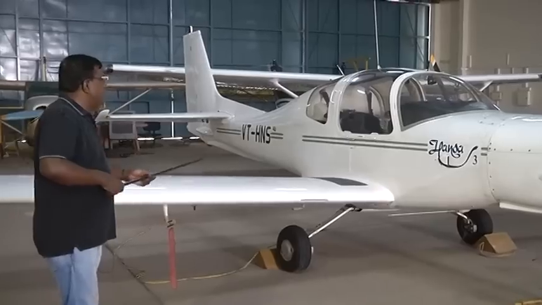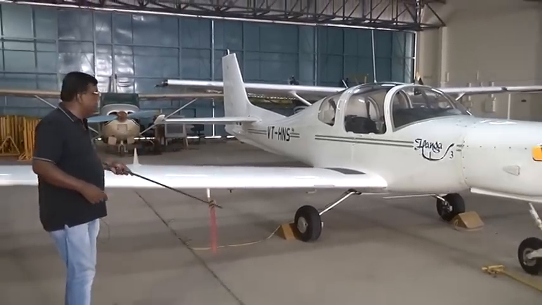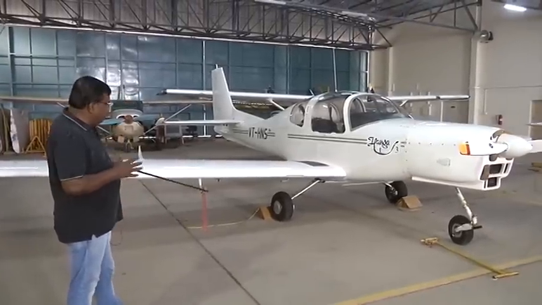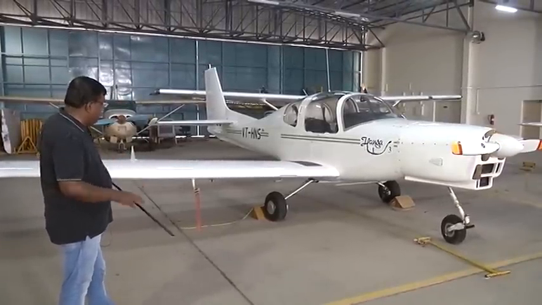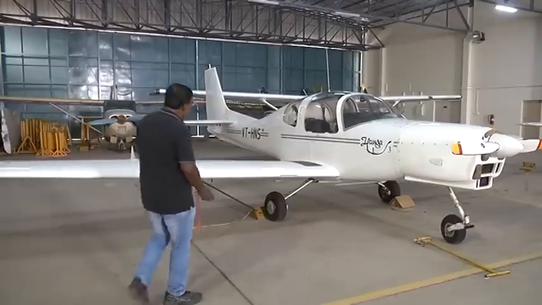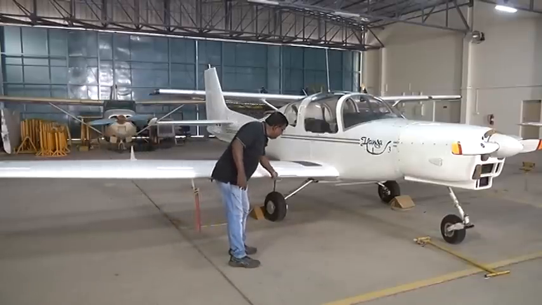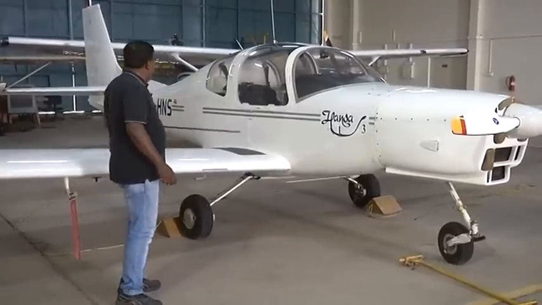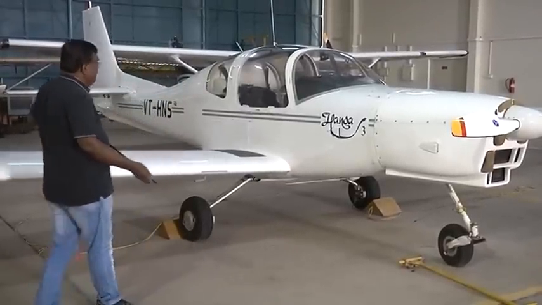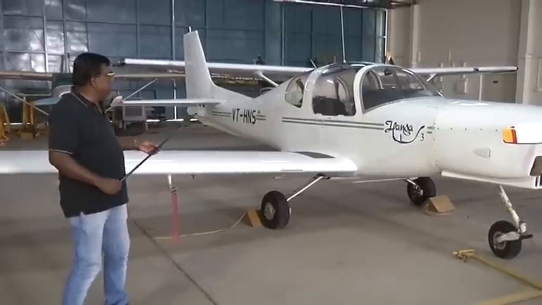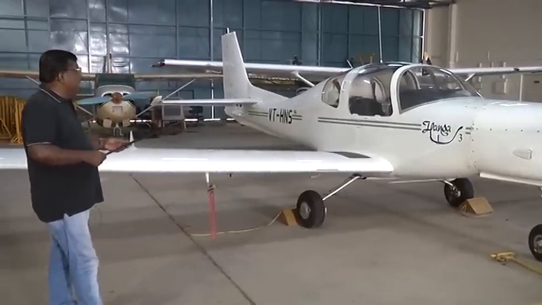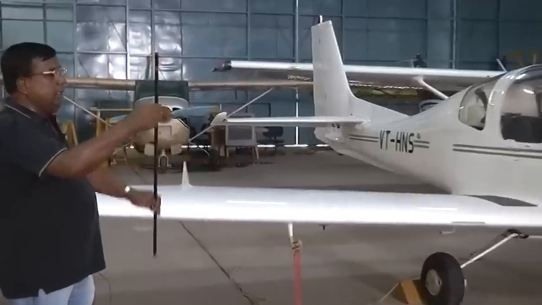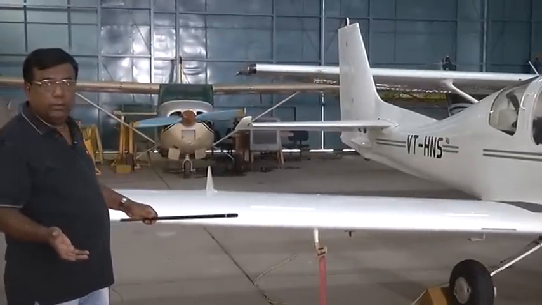If I ask you a question, where is the CG of this airplane? How can you guess? At first sight, common sense tells the CG should be somewhere near the landing gear. But the next question is whether the CG will be ahead of the landing gear or behind it. Now if you think carefully, if the CG was behind the landing gear, then if there was a slight disturbance in the tail, the airplane will hit the ground, even while on the ground, right?